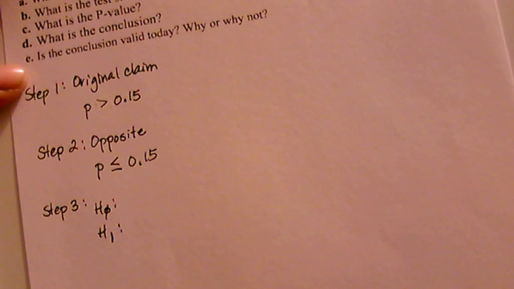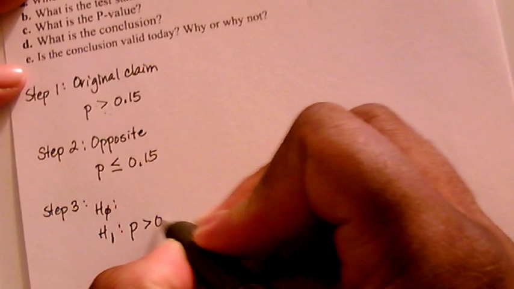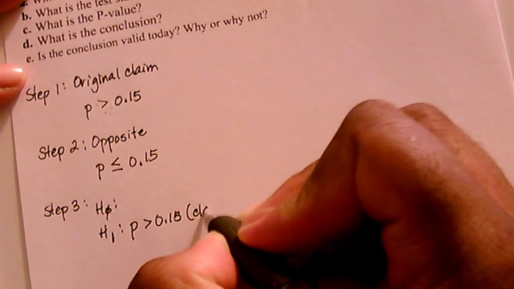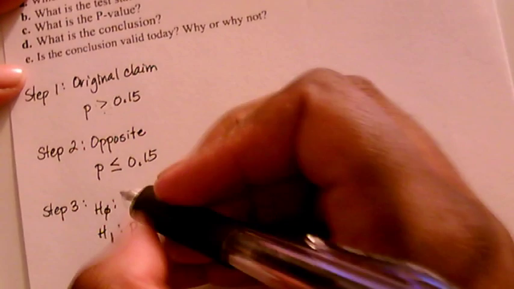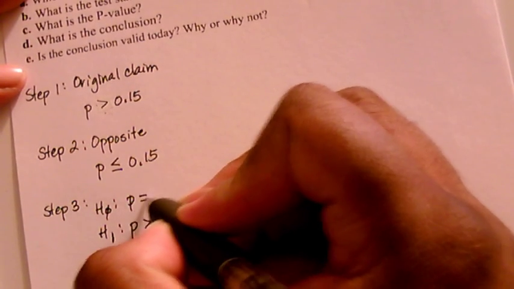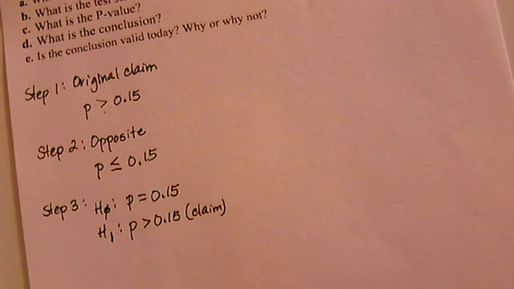Okay. Now the null always has either less than or greater than or not equal to. In this case, your original claim is going to be your alternative hypothesis. So this will be P is greater than 0.15, which is your alternative, and that's the claim. The null always has the equal sign regardless. So P is equal to 0.15. Okay? And that's the answer to part A. That's the null and the alternative hypothesis.